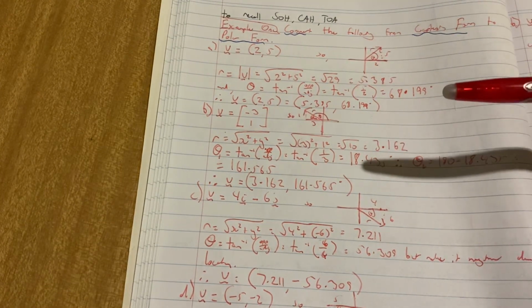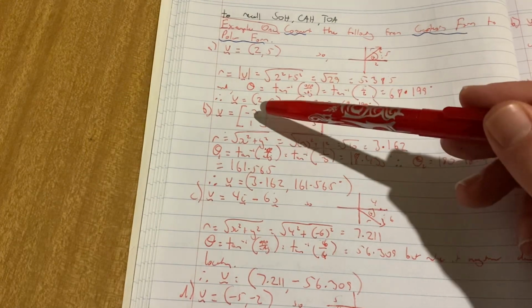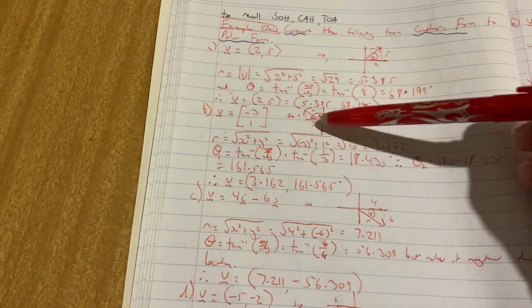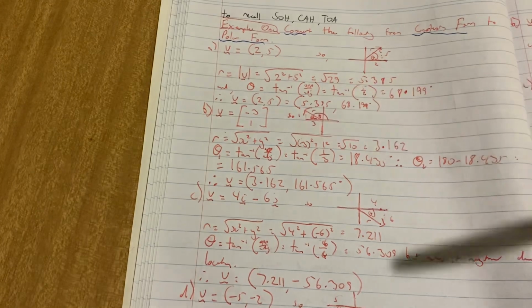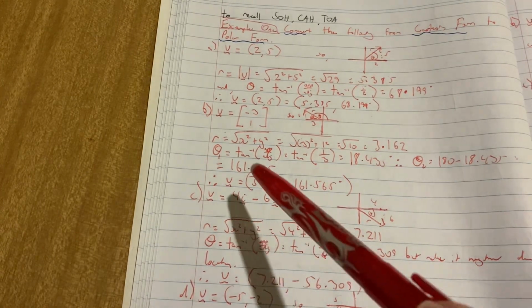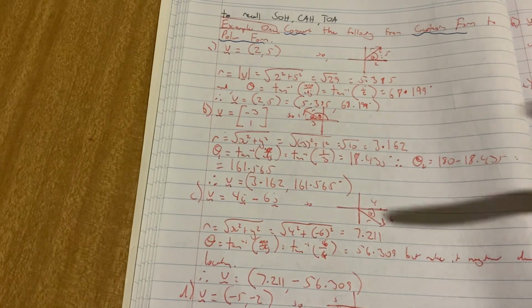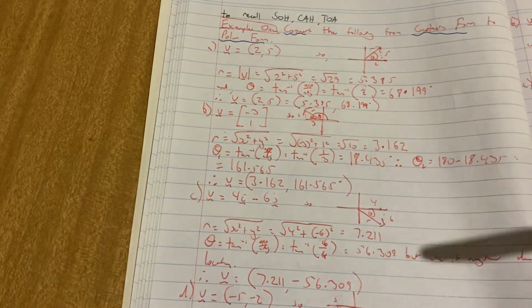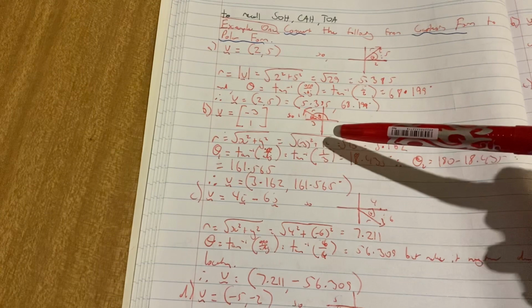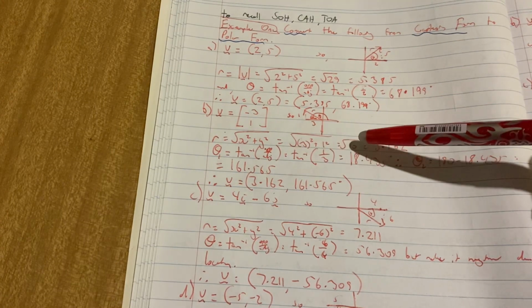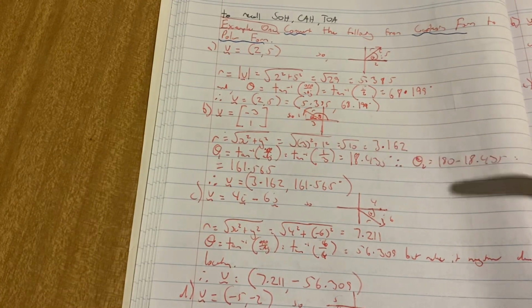For our second vector, in matrix form, -3, 1, we've represented it in our quadrant. All we need to do is find our magnitude and our angle. So again, same basic thing. R equals the square root of x squared plus y squared. Substitute values, and then go from surd to decimal form.